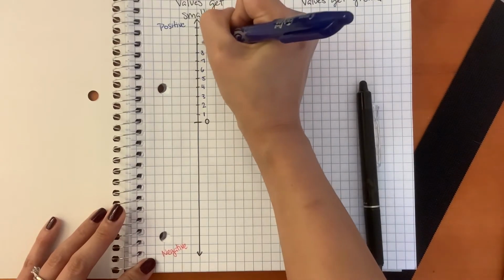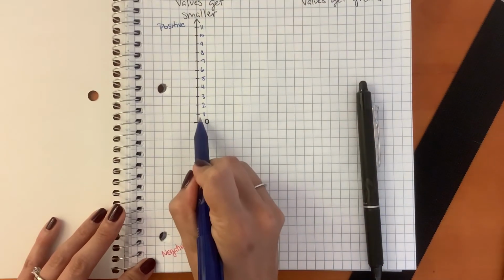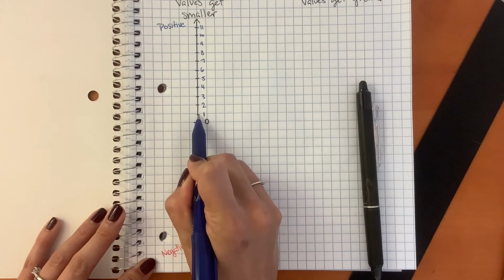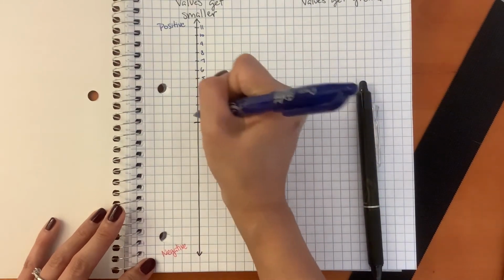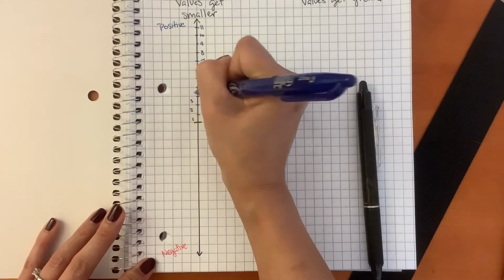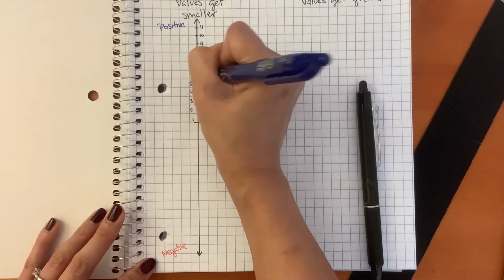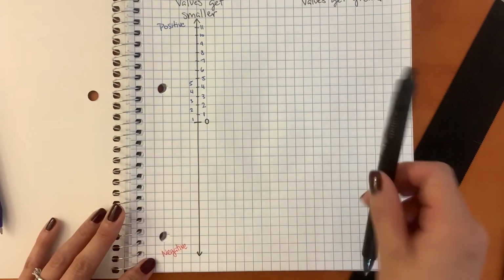And you might notice that when I'm labeling all of these marks, I'm writing the number next to the mark. We want to be careful and not put the numbers in these gaps right here, because then it makes it really hard for us to tell which mark the number goes with.